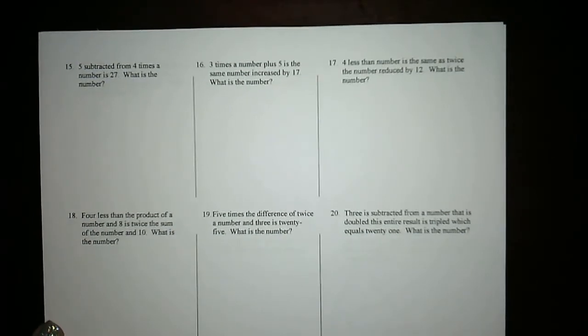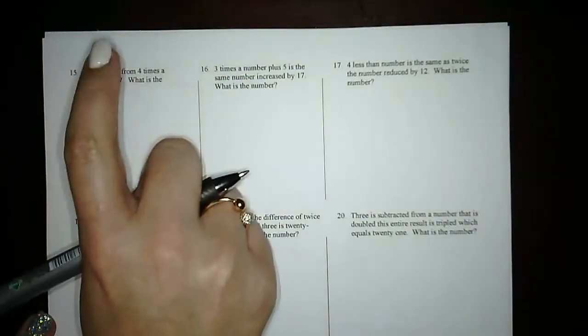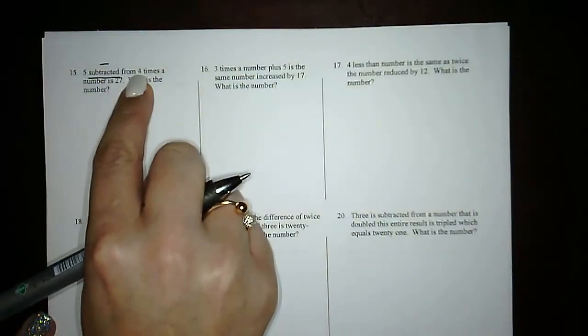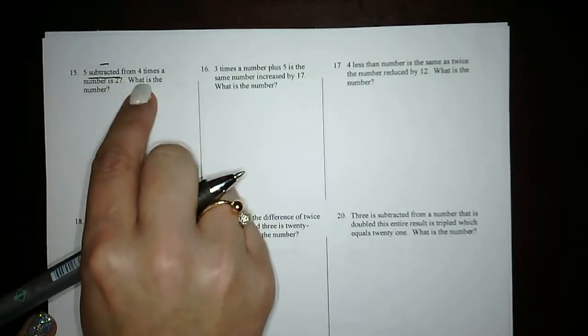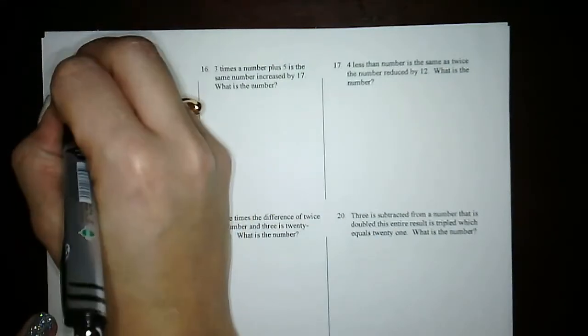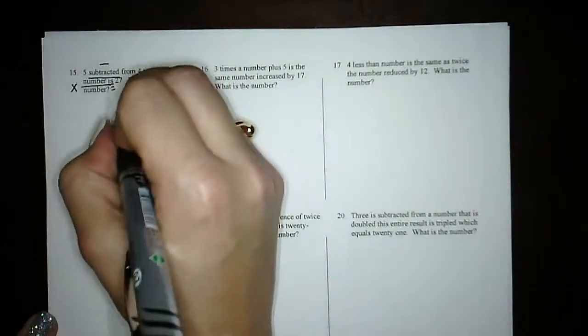This says 5 subtracted from 4 times a number is 27. So we know that subtracted, that one's easy. From, we're taking it away from 4. So 4 is going to come in front of 5. So 5 subtracted from 4 times a number, and we don't know what this number is, so it's x, is always means equals. So it's going to equal 27.